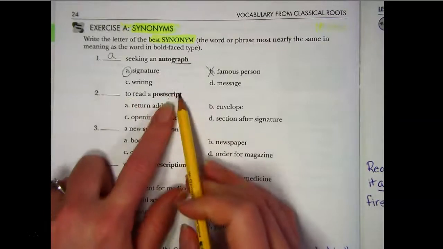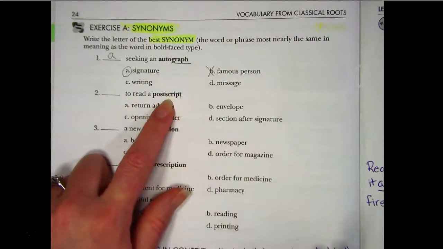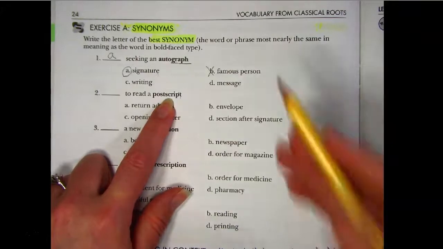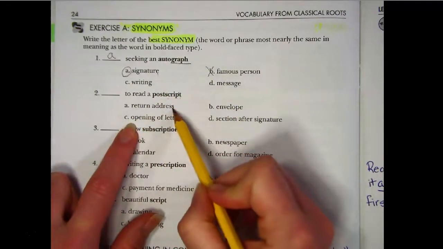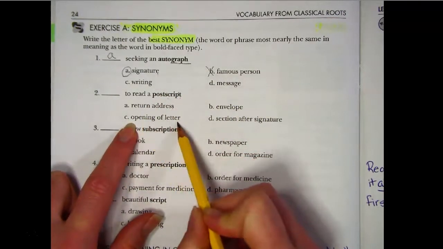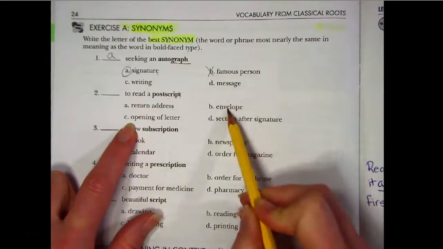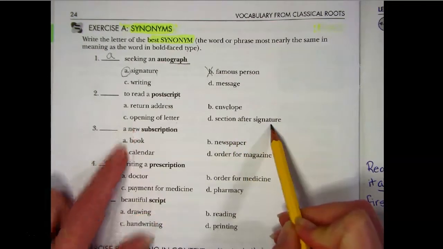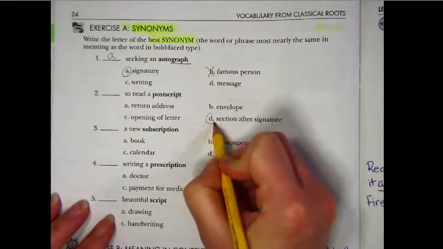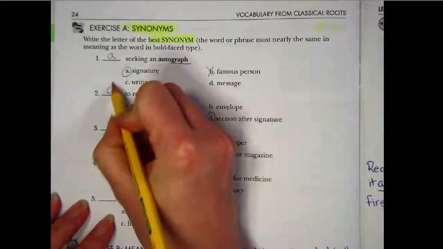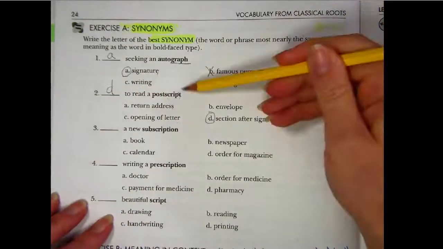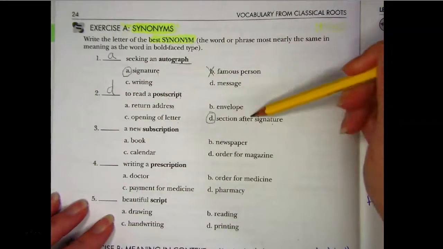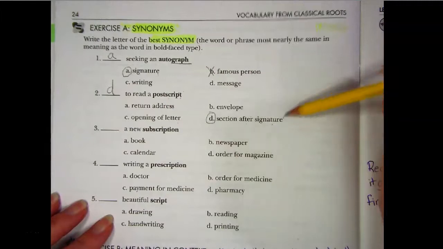To read a postscript, I remember that it's talking about being after something. So is it returning an address, opening of a letter? Is it an envelope? Or is a postscript the section after a signature? A postscript is the section after a signature.